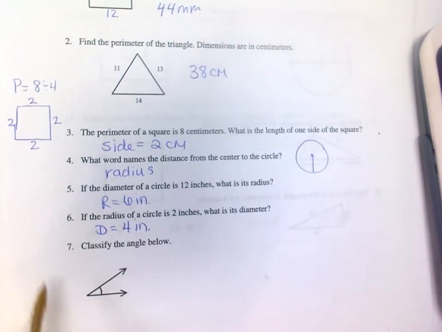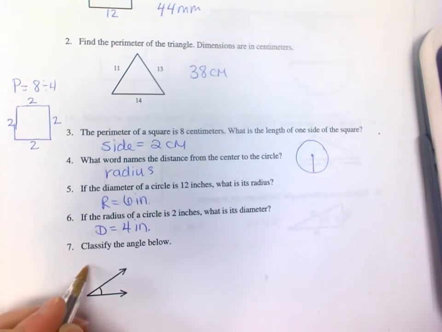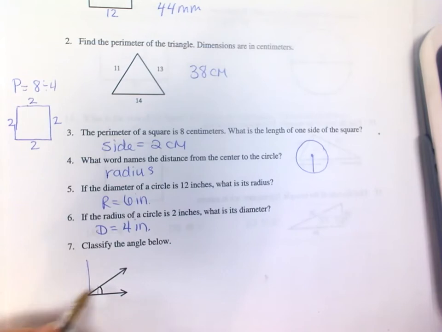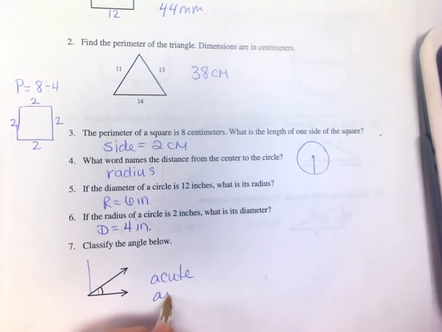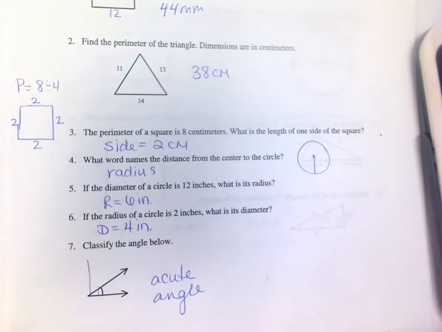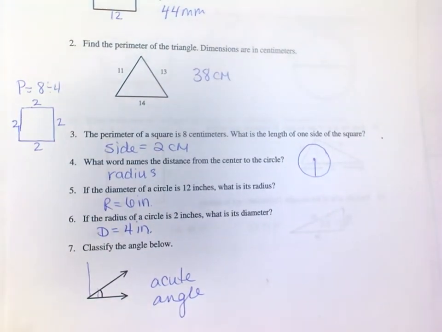Classify the angle below. Is that less than 90? Yep. I can tell because 90 degrees will be like this. So that would have to be an acute angle. Okay, next page.